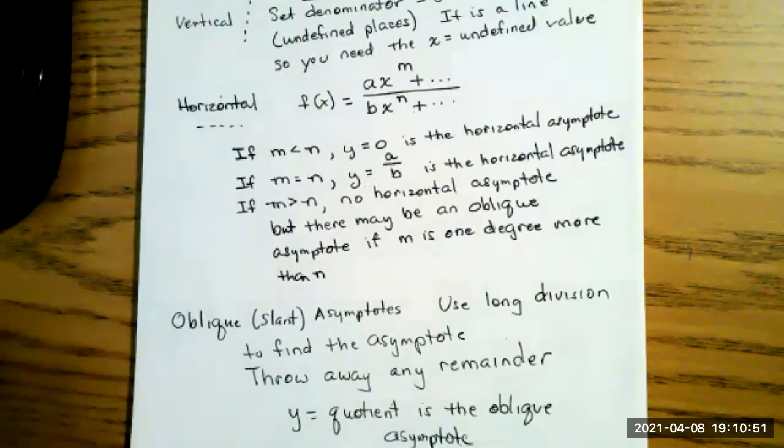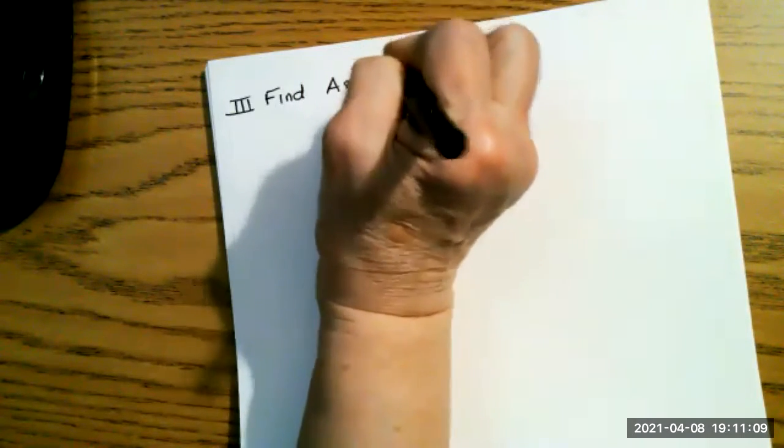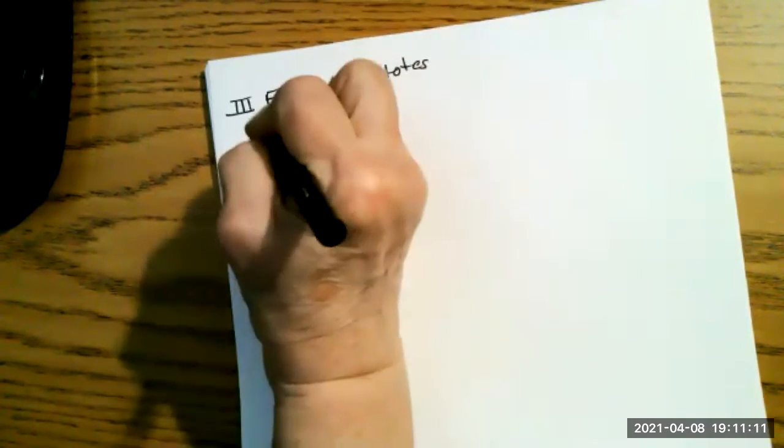Okay, let's go back to the problem we've had, because we've got to find the asymptotes. This is part 3 to the problem we had. Find the asymptotes. So we have vertical ones.